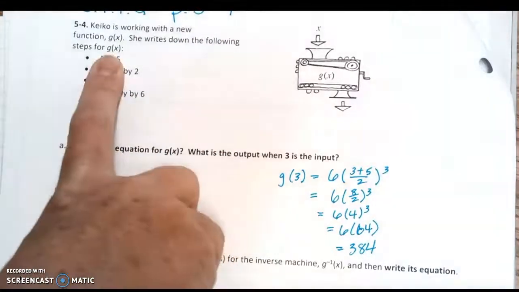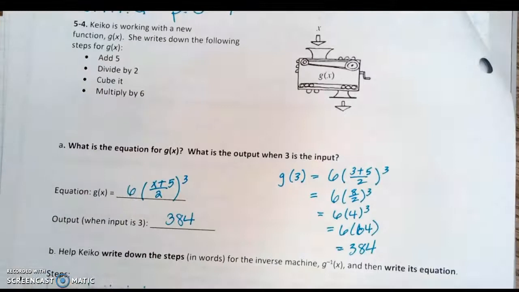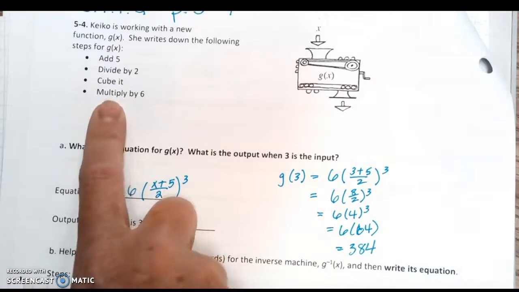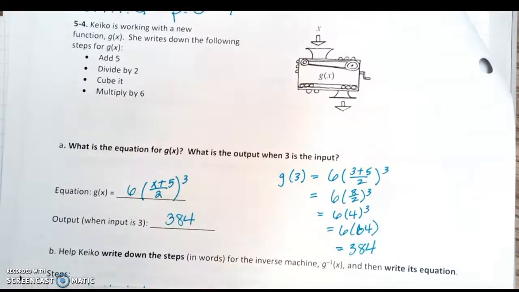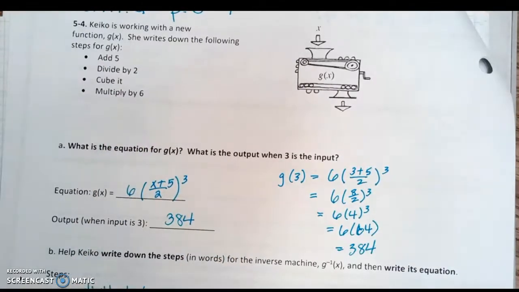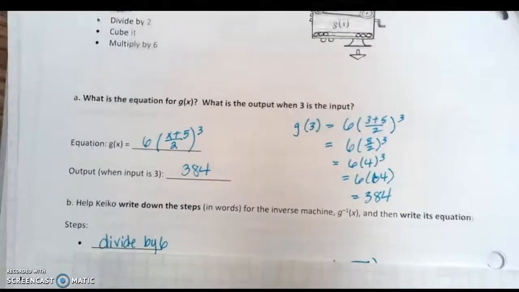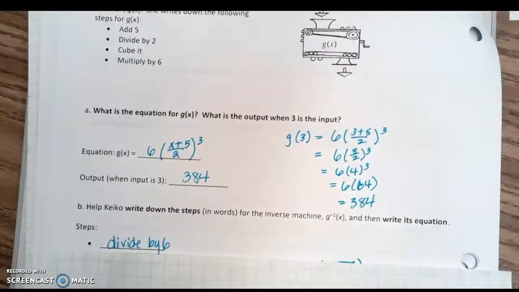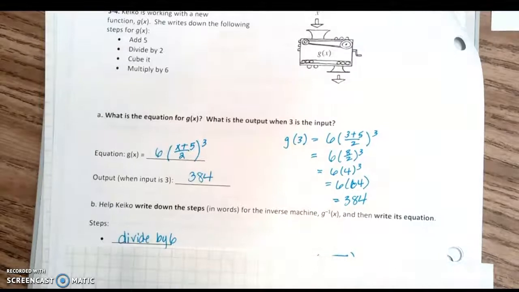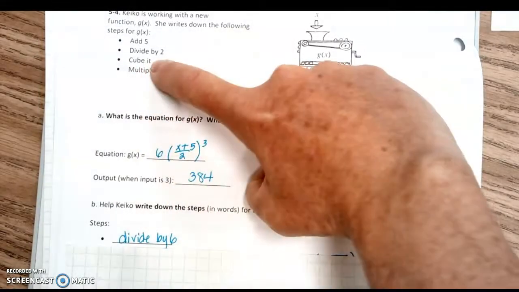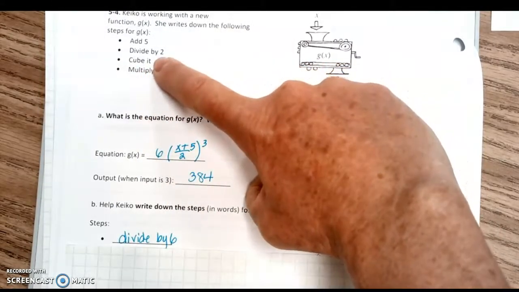So do them in reverse order. So start at the bottom and go to the top. And then what else? What did we do yesterday? Do the opposite operation. Okay? So if the last step was to multiply by 6, we're going to divide by 6. So right, divide by 6 for the first step. Then, if we're going backwards, it says to cube it.